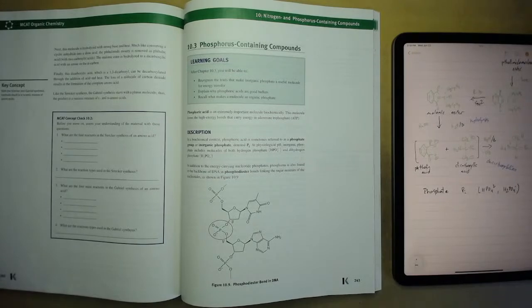In addition to the energy-carrying nucleotide phosphates, phosphorus is also found in the backbone of DNA in phosphodiester bonds, linking the sugar moieties of the nucleotides, as shown in figure 10.9. So this isn't for amino acids, but this is for DNA.